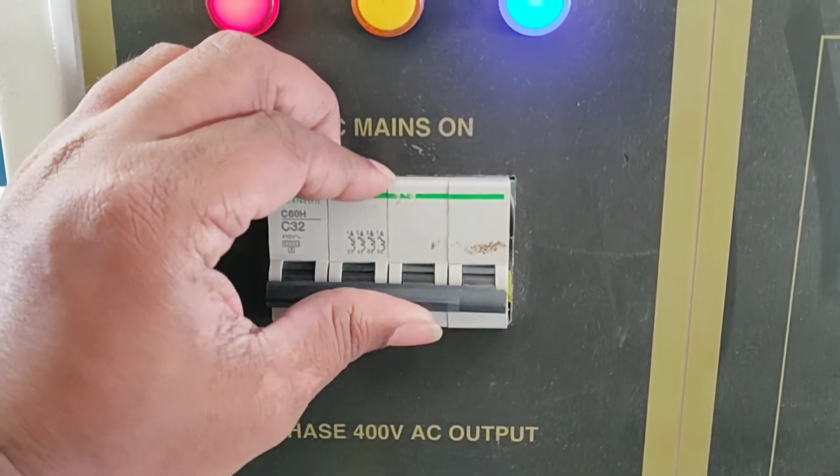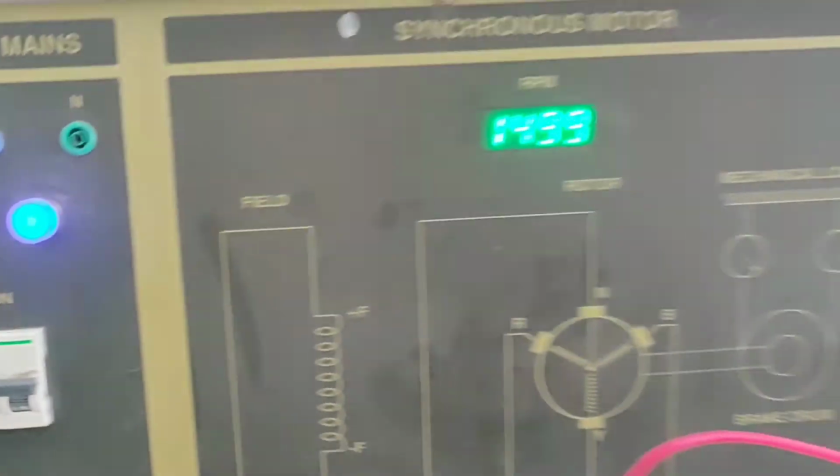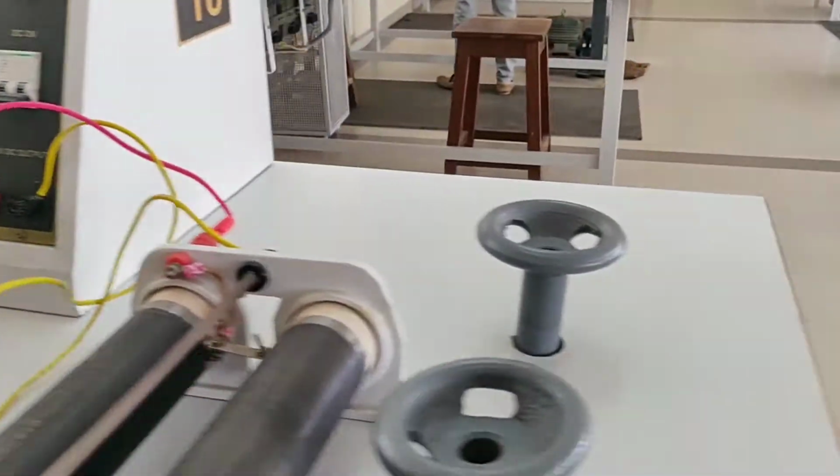First you have to close the MCB. Once you close the MCB, you can look at the speed.